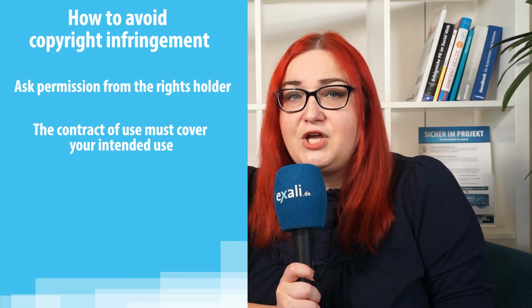Also pay attention to ensure that the licensing contract covers your purpose. That means if the photographer allows you to use her picture on your website, it doesn't immediately mean that you can also use the same picture on social media. That is why you have to record the purpose in the contract. And this is also very important. Always cite the author correctly and in the right place.